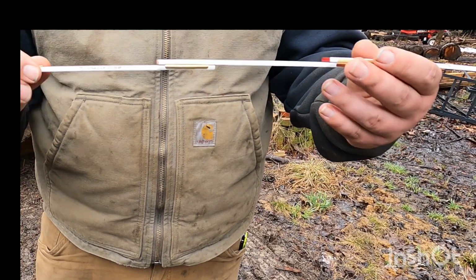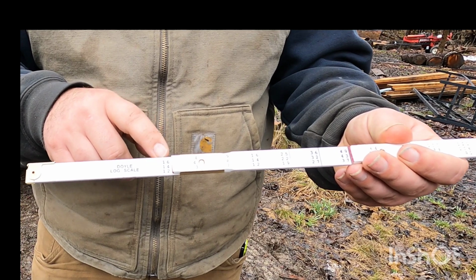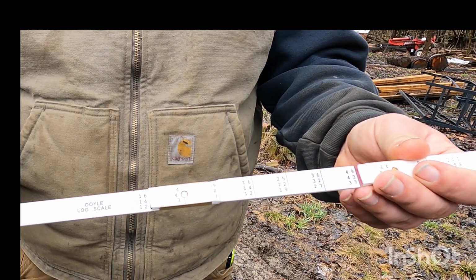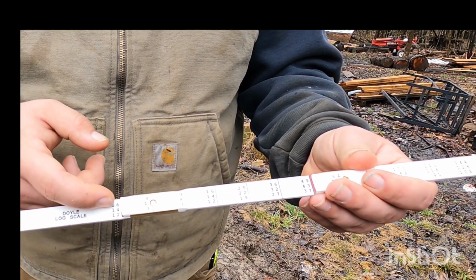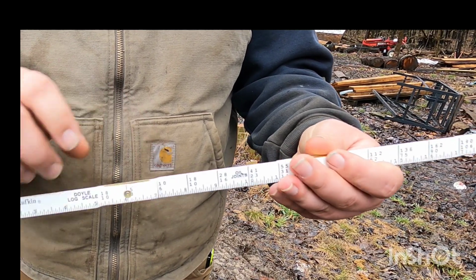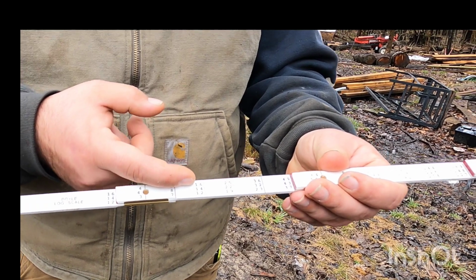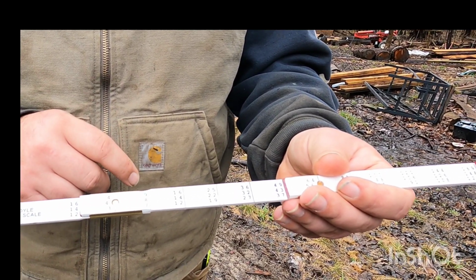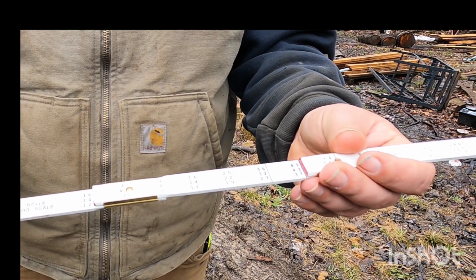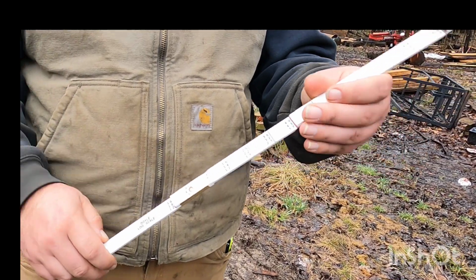Now, say you have an 8 foot log. It's a little different. For an 8 foot log, we use our 16, but you have to divide that in half. So if we have an 8 foot log at 8 inches in diameter, we go to our 16, go over, we get 16, you divide that by 2, and there would be 8 board feet in there. So that's how you do that.